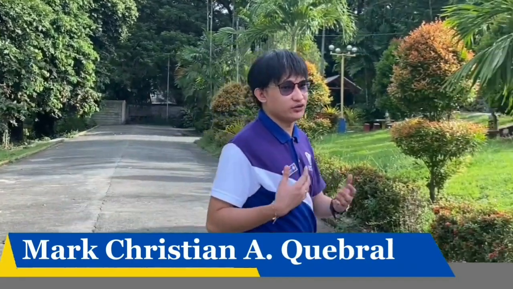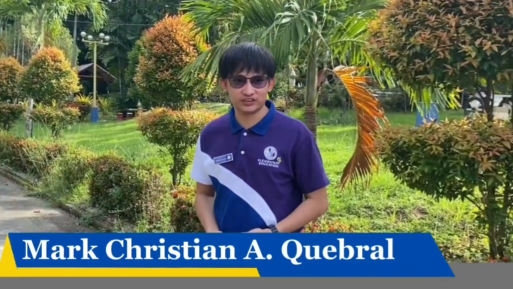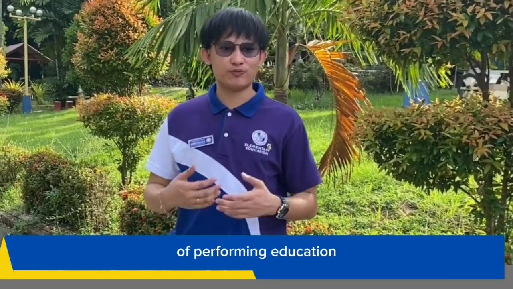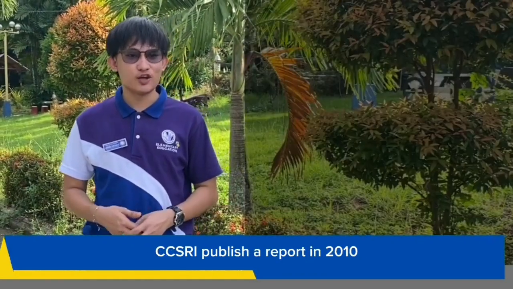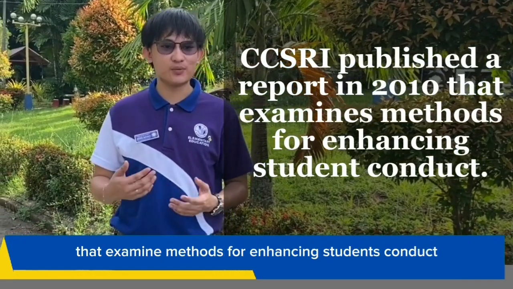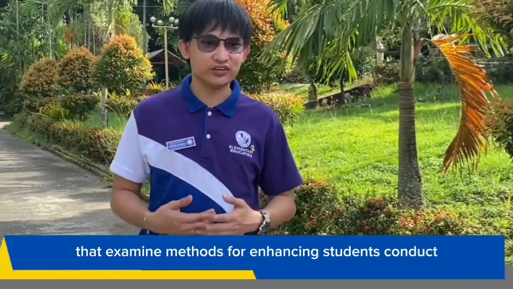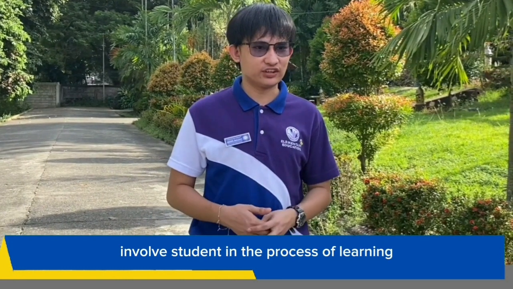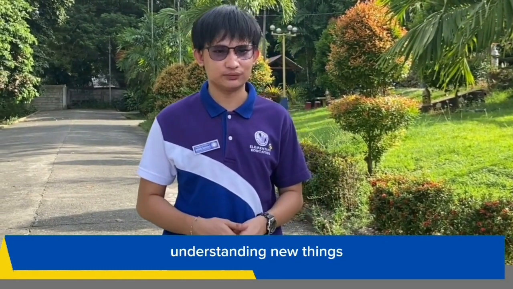Focus on achievement. A simple approach for keeping students interested in the topic being covered in class is to hold them to high standards of performance in education. The Center for Comprehensive School Reform and Improvement, CCSRI, published a report in 2010 that examined methods for enhancing students' conduct. A class culture of achievement, according to the report, using positive student engagement to increase students' achievement, involves students in the process of learning and understanding new things.